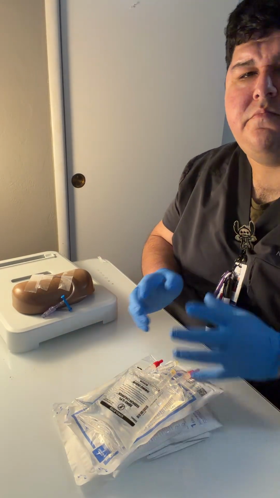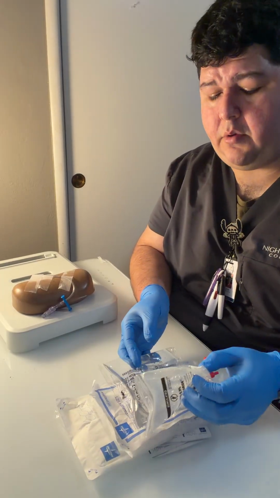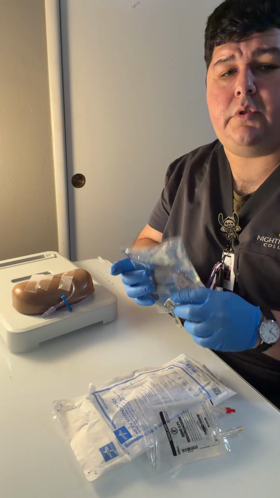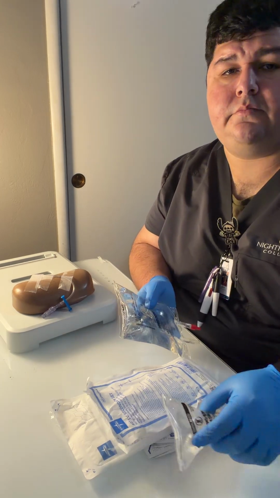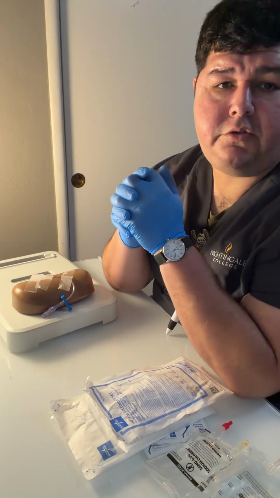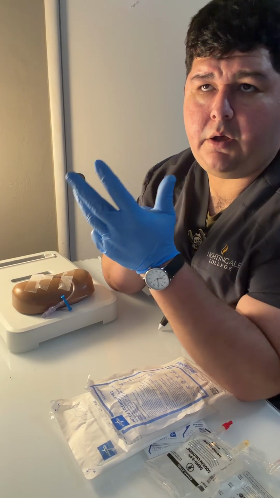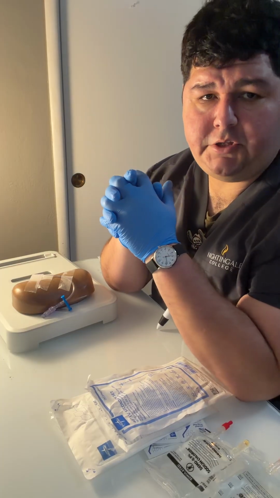All right, we have gathered our supplies. And then we have the primary fluid verified with the doctor's orders within the MAR. After that, we're going to verify the 5 rights of medication administration, which is the right patient, the right dose, the right time, the right route, and then the right documentation.